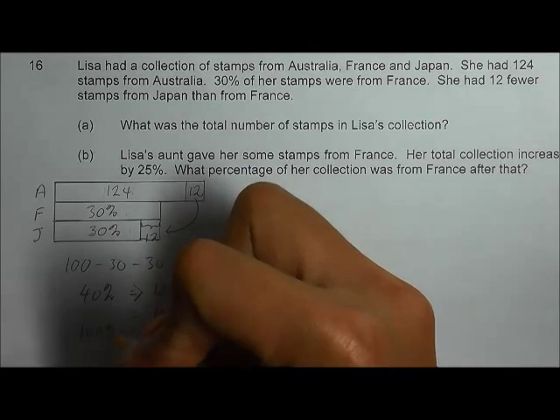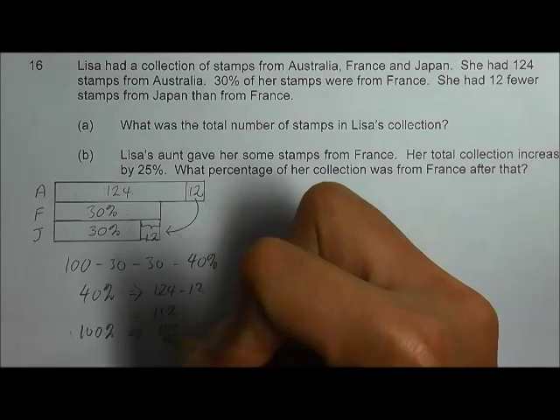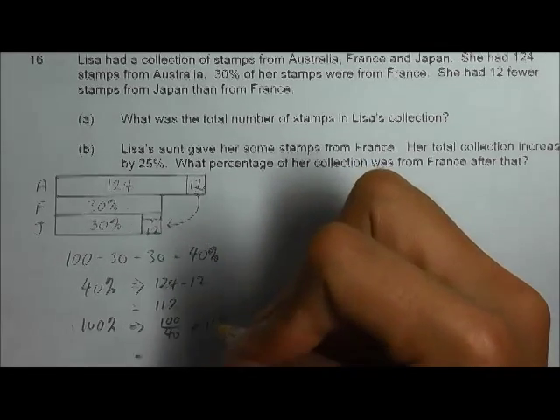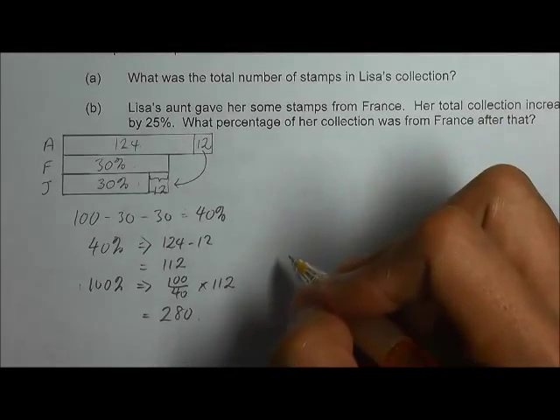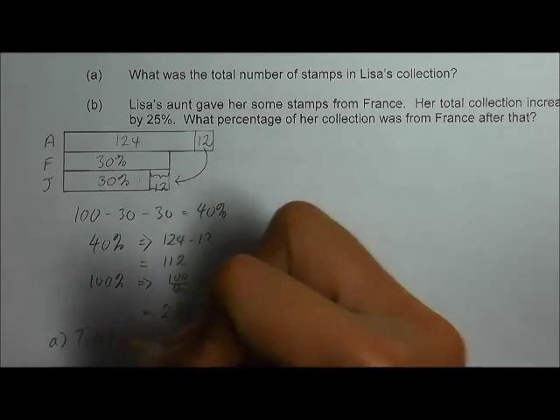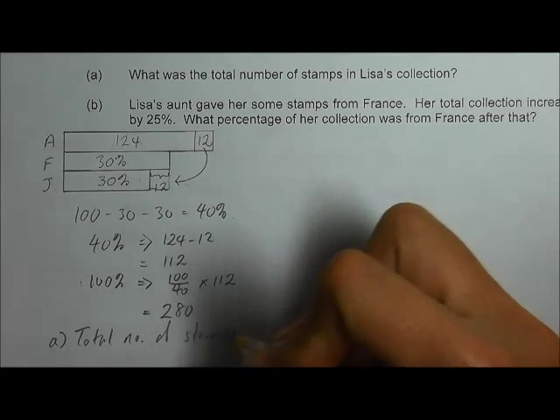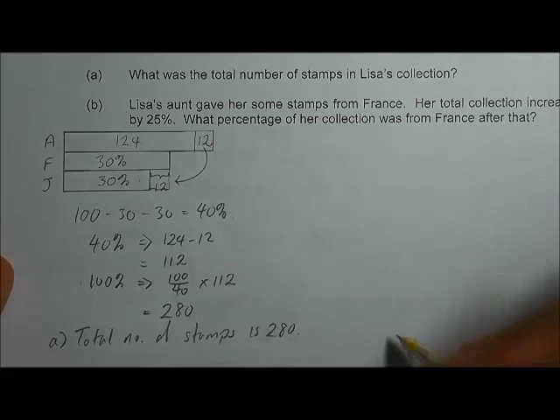And 100% of the total stamps will be 100 divided by 40 times 112. That will give us 280. So part A, total number of stamps is 280.